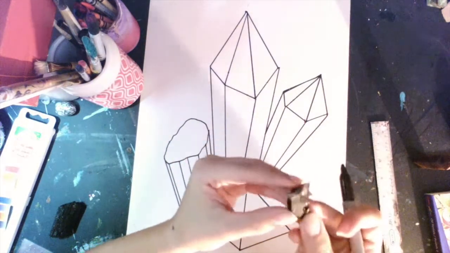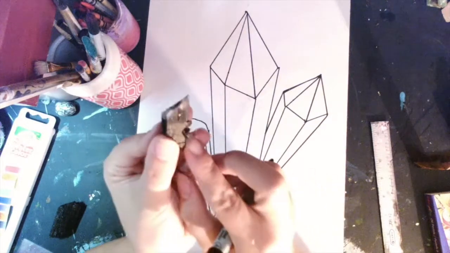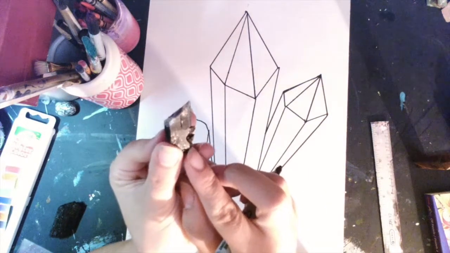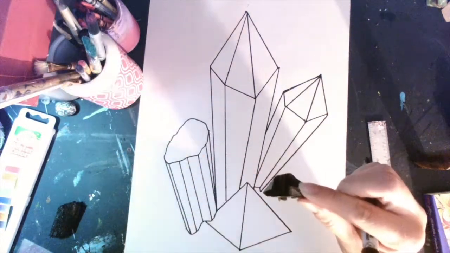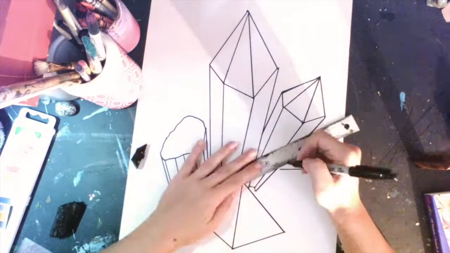This time I'm going to do the black quartz. Kind of like a different shape, not very even. And I'm going to draw some extra little shapes on the outside of it. For the sake of time, I'm going to speed this up a little bit just to show you how I drew my random quartz.